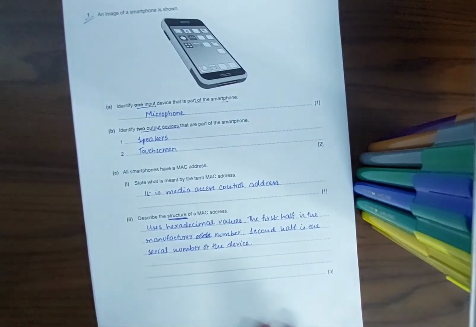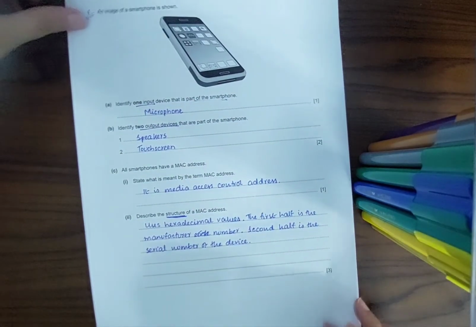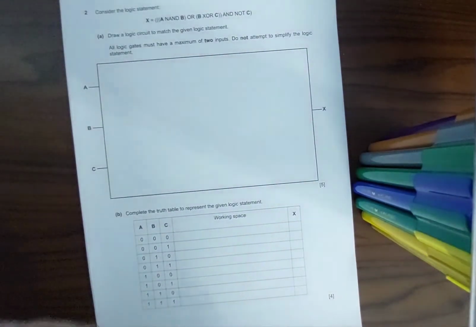So pretty simple. We needed 3 points, and I guess these are pretty much good.